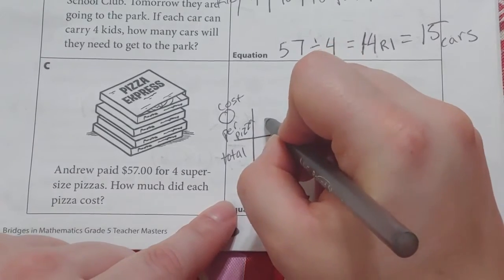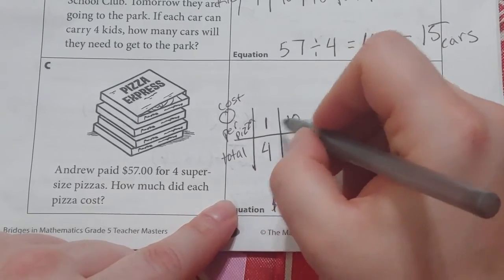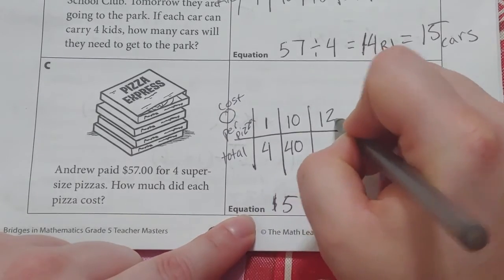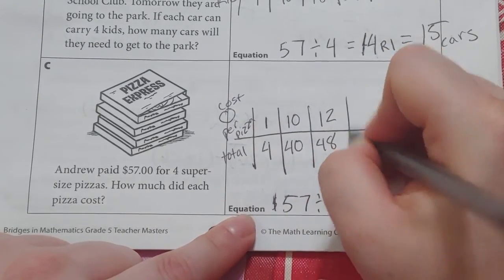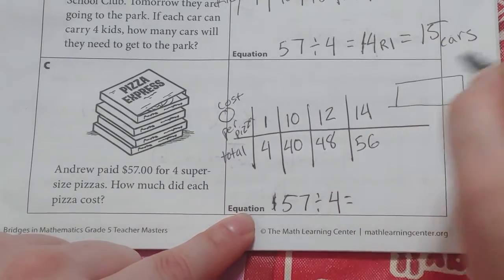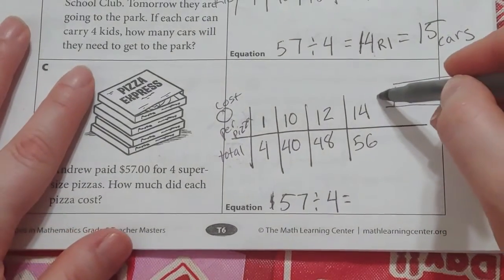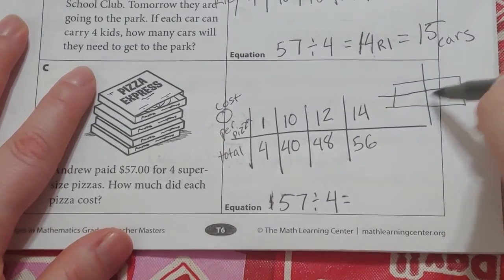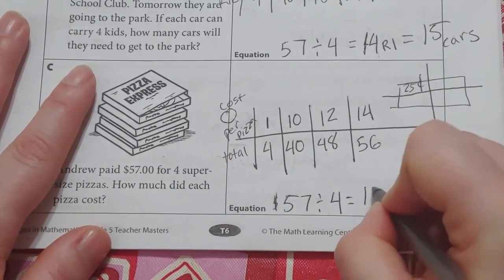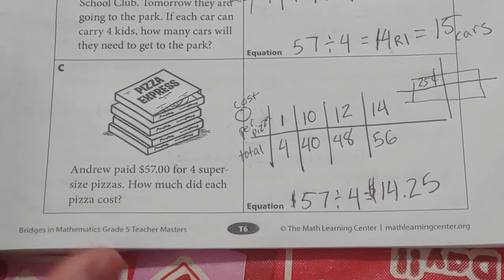So if each pizza costs $1, then it would be $4 total. If each pizza costs $10, Andrew would pay $40. Each pizza costs $12, he would pay $48. Each pizza costs $14, he would pay $56. So again, you have $1 left over, and we have to figure out how to divide that among the price. So how do you take a dollar and divide it into 4? You get 25 cents for everybody. So $14.25 per pizza.